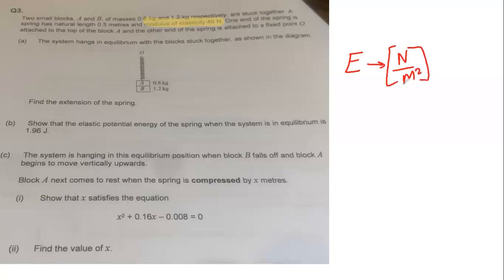If you use the modulus of elasticity, or Young's modulus, then you can find the spring constant from this equation, which is E times the cross-sectional area of a wire over the original length. That's how you work out k from modulus of elasticity.